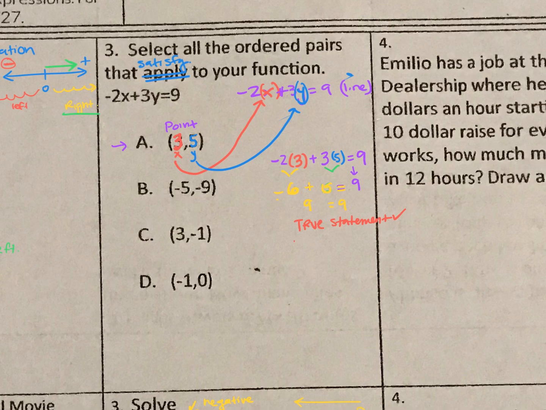Check. Therefore, the point (3, 5), remember, isn't that what we're starting? Does, I guess "apply" is the word that they're using, but we are going to say "does satisfy" the line negative 2x plus 3y equals 9? Okay, so now you've got to check this x and this y.